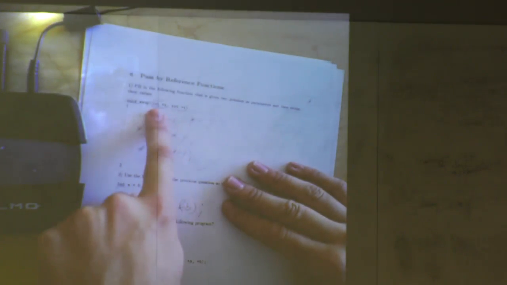This expects an integer address. I have now passed an integer to it. So I do need an ampersand.